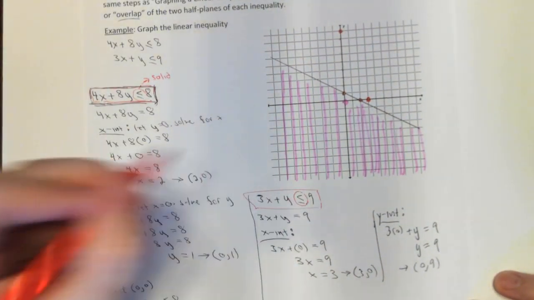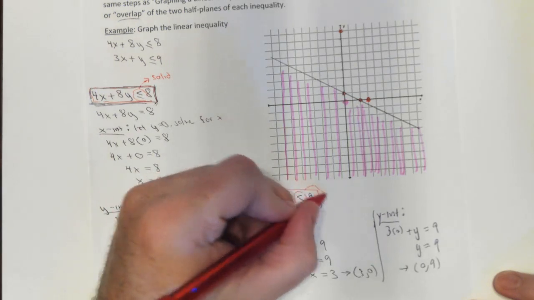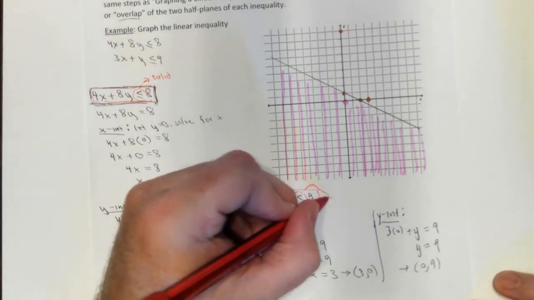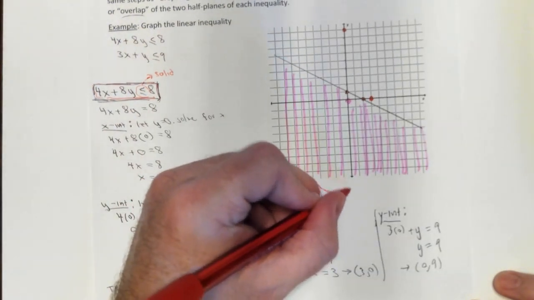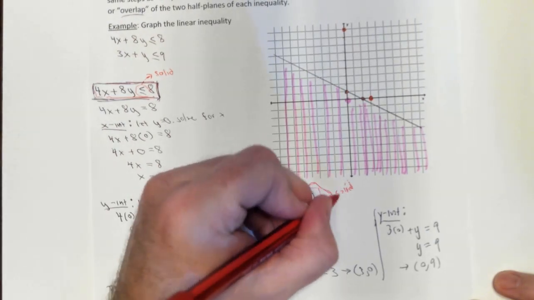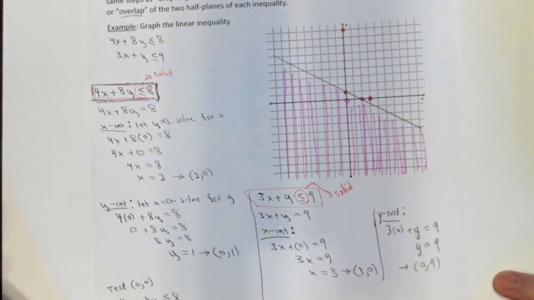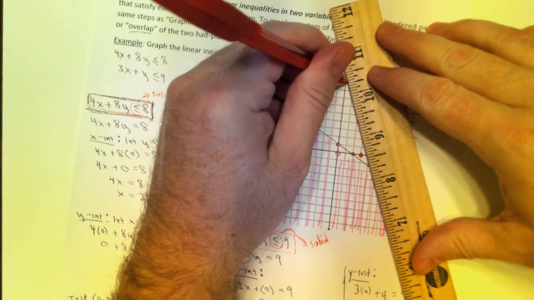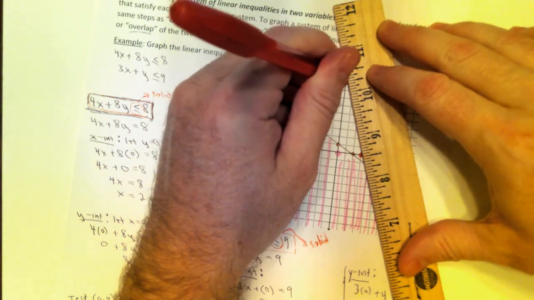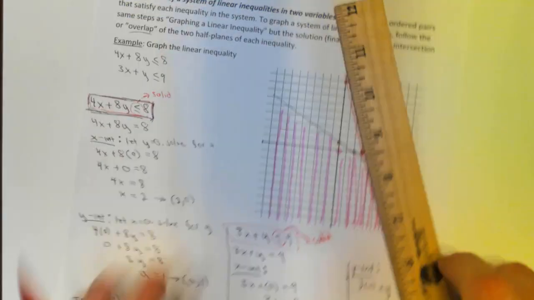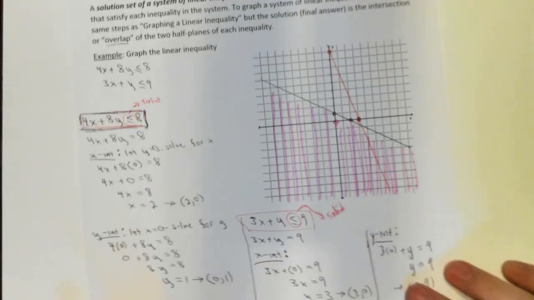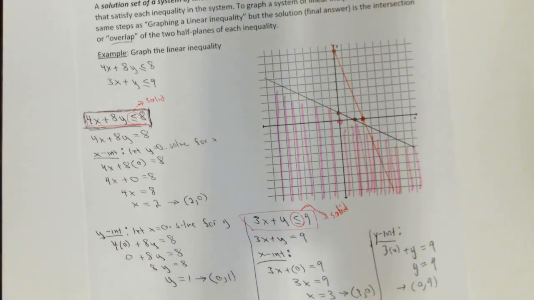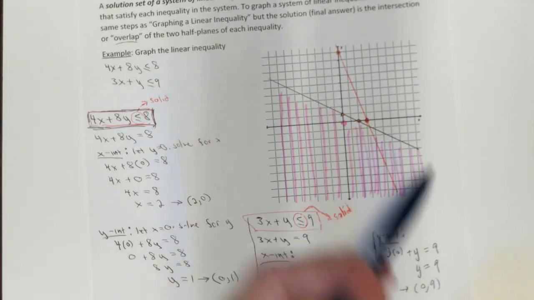Because this is less than or equal to, that will be a solid line again. Okay. So we connect it with a solid line. If you want to use different colors on these lines, you can. It's not required, but sometimes I like to do that so I don't confuse the different intersects with each other.